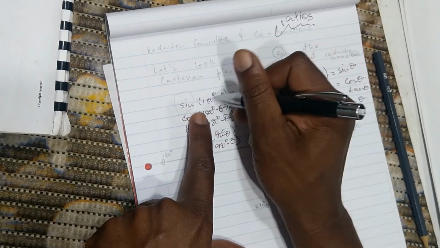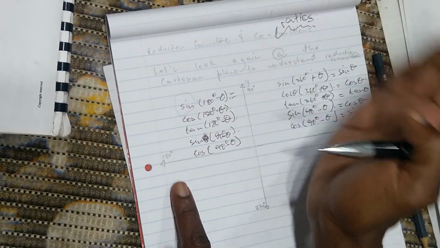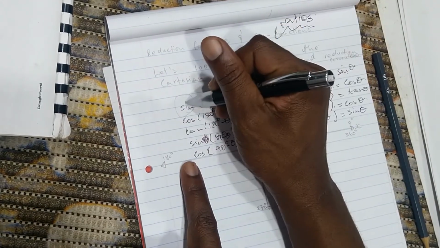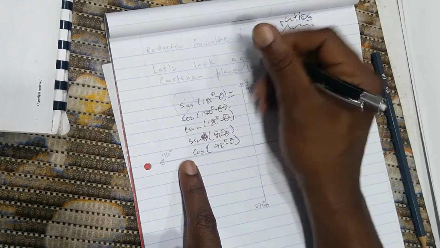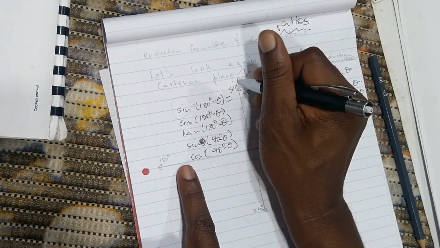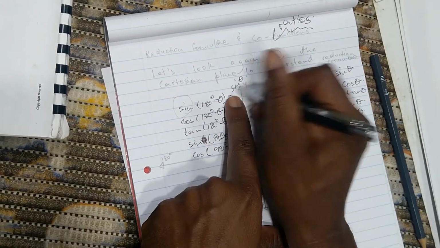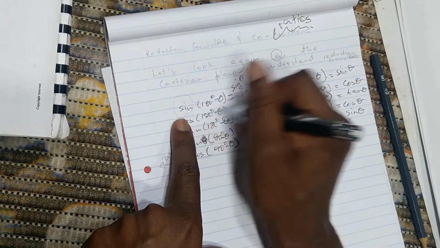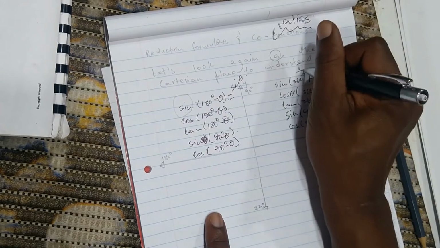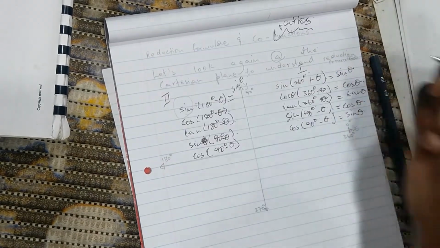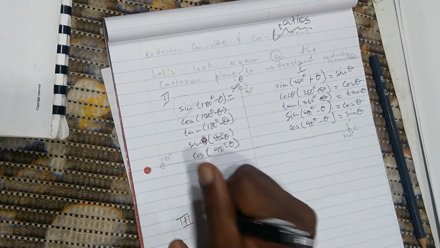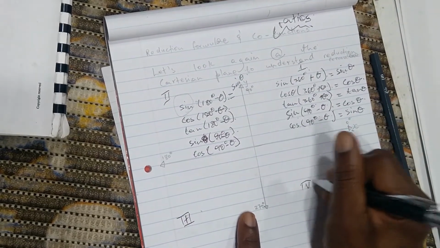So again 180 here has the same effect as 0 or 360. It has no effect, it doesn't change anything. So sine of 180 degrees minus theta will then be the sine of theta, and it becomes a positive sine theta. Why? Because it's only sine that is positive in this quadrant here. So that's the first quadrant, that's the second quadrant, this is the third quadrant, and this is the fourth quadrant.